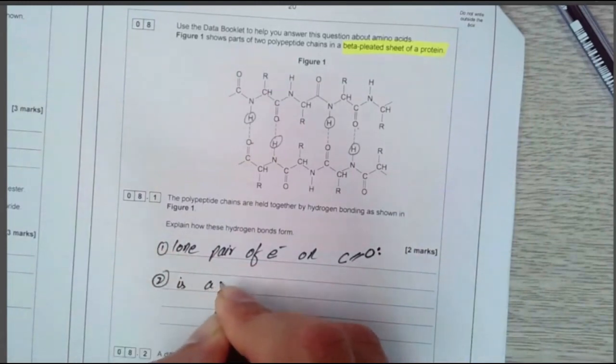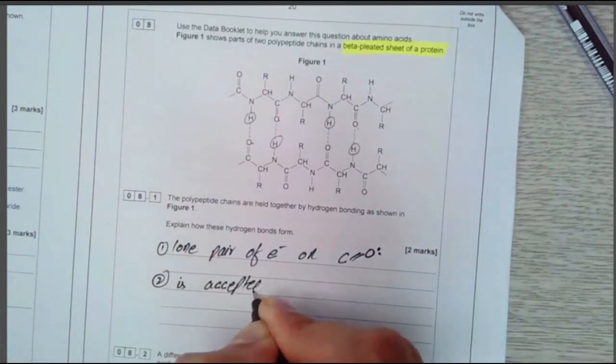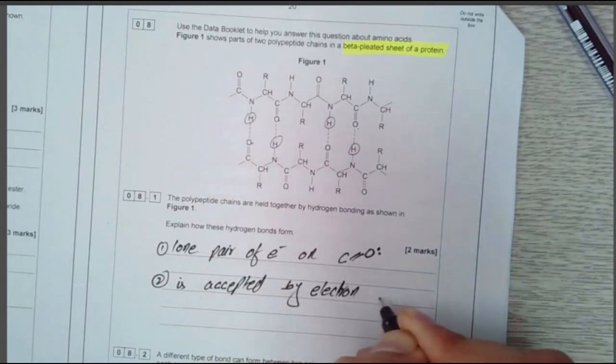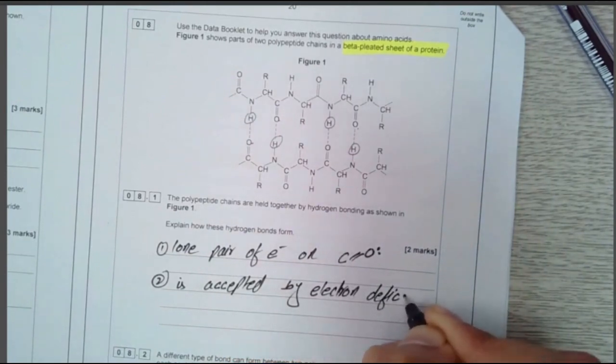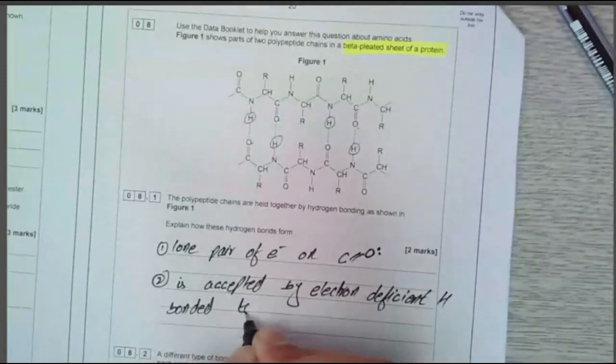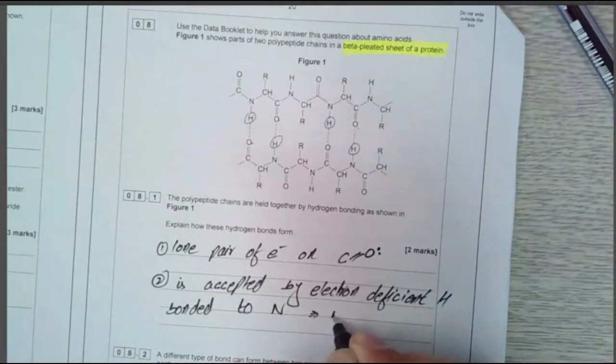It is accepted by electron deficient hydrogen bonded to N, which is N-H, which is delta plus, delta minus.